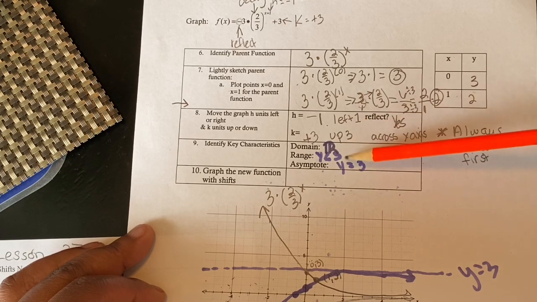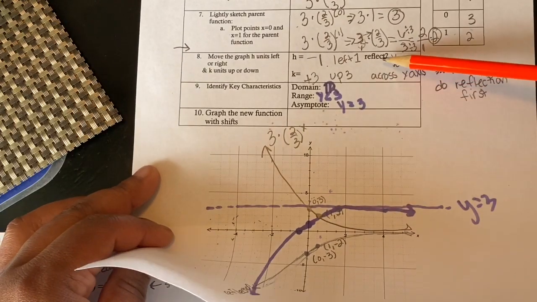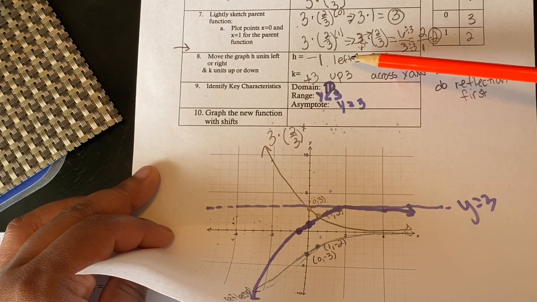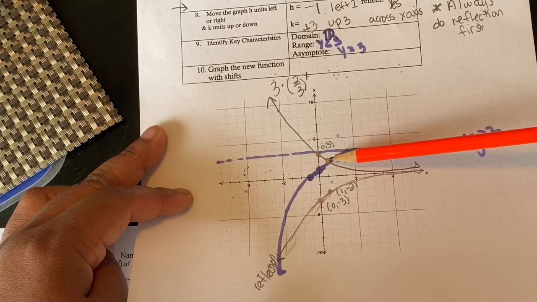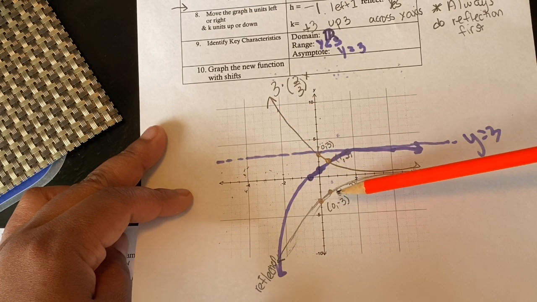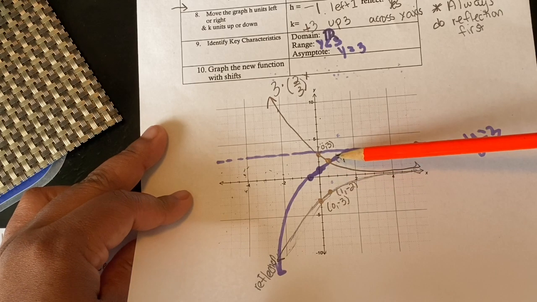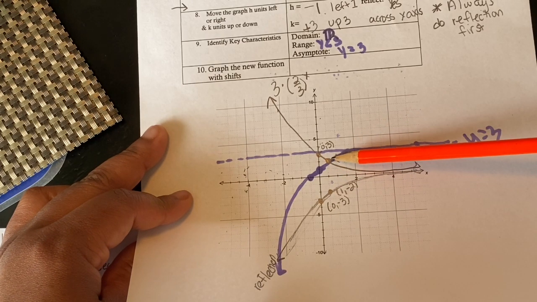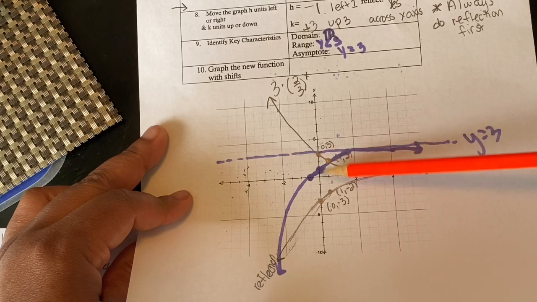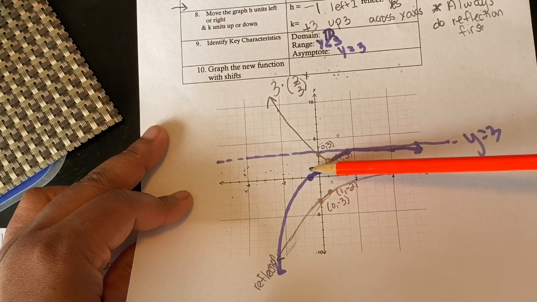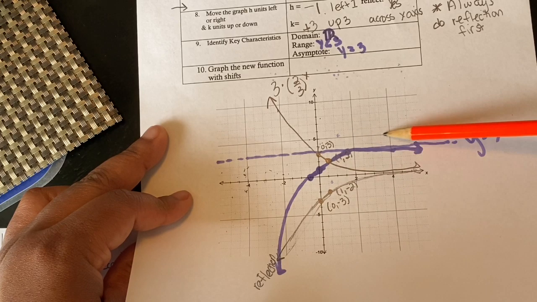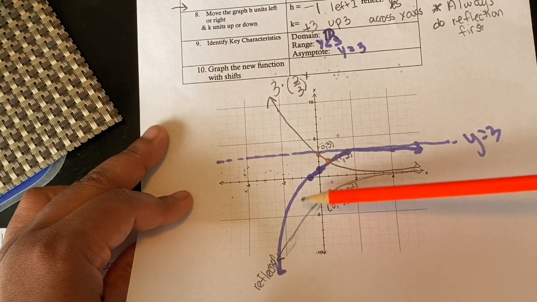So once we found out our shifts and we identified it was a reflection, a shift left 1 and a shift up 3, we took our parent function points and we first reflect. So remember, reflect first. If there is a reflection, reflect first. So we took the points and we reflected them. Then we took each point and we went to the left 1 and up 3. And that gave us our final graph, in the purple.